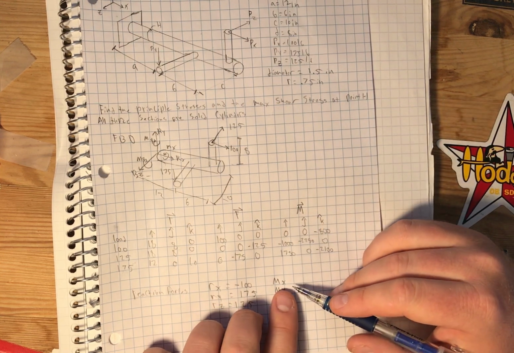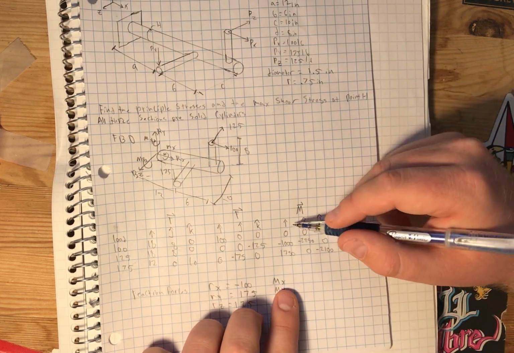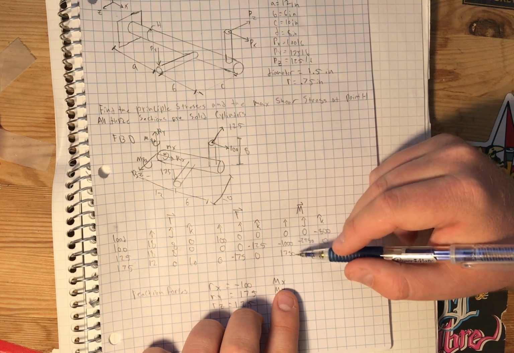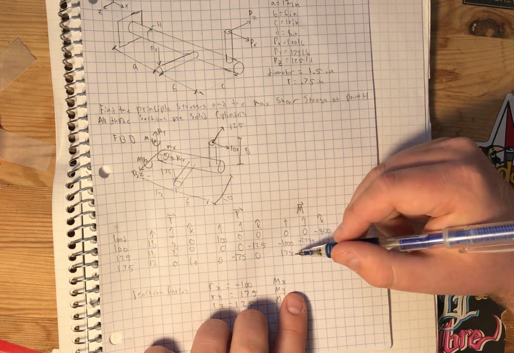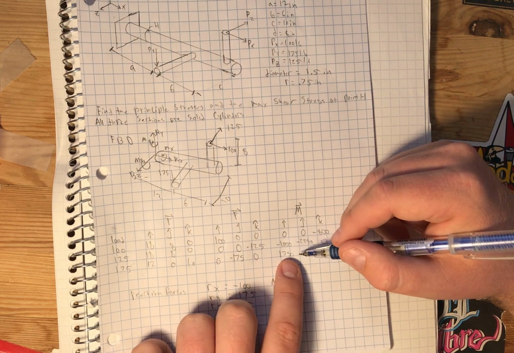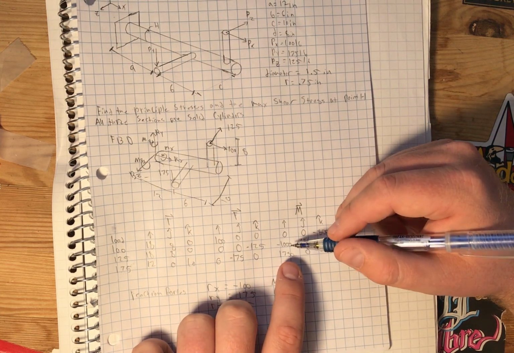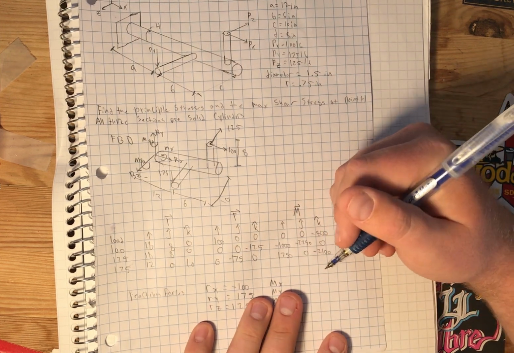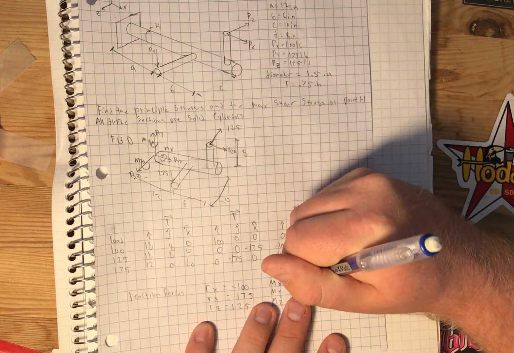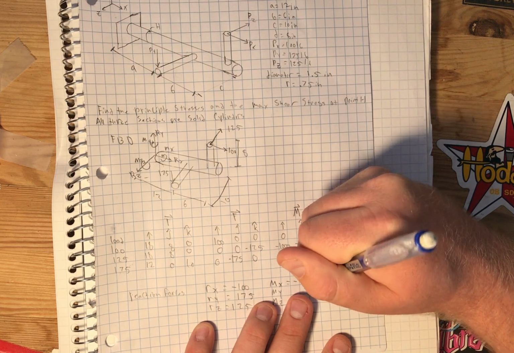And to find our moment is just a summation of the cross products that we found right here. So this would be 1,750 minus 1,000, which gives us 750, and it's negative 750.